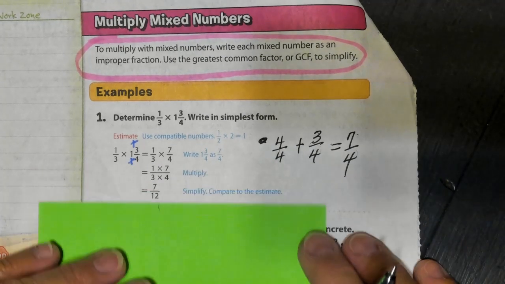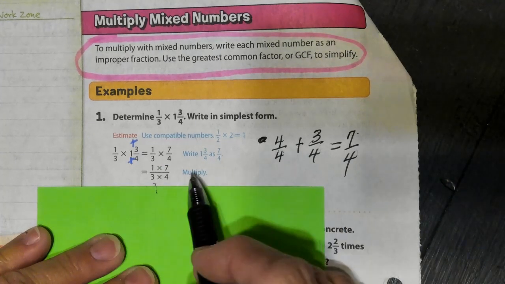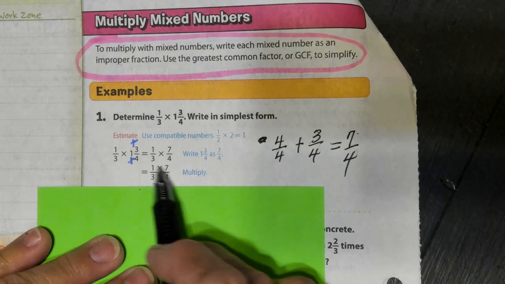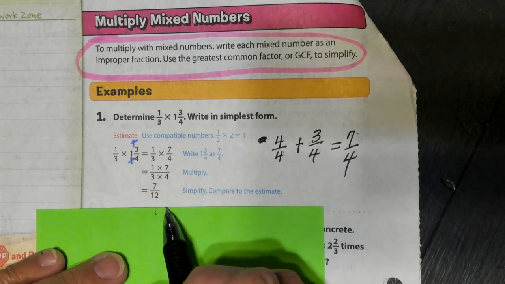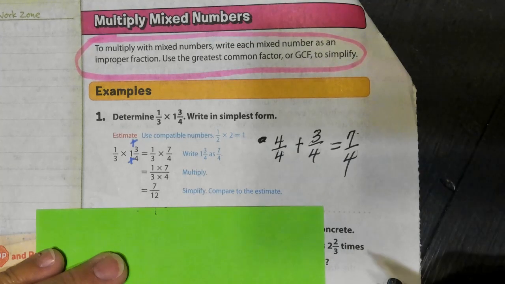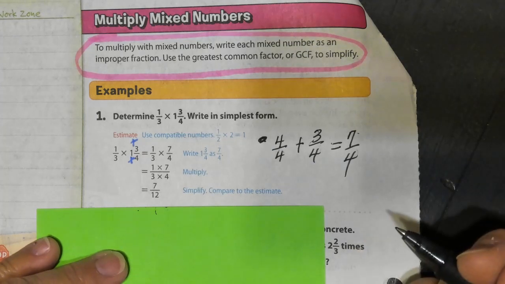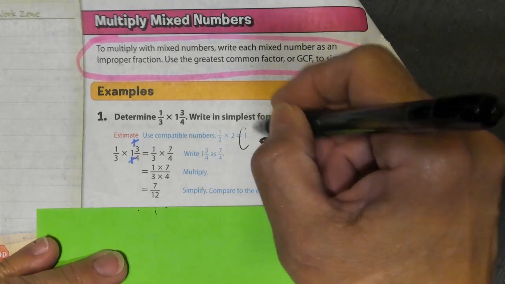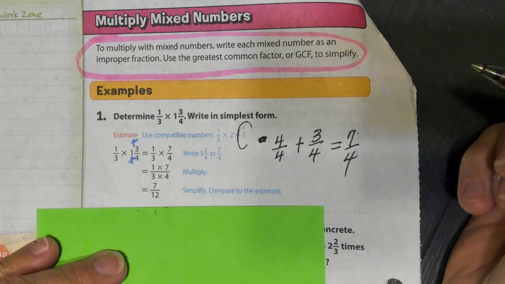Okay, and so then we're ready to multiply across. 1 times 7, 3 times 4, because you couldn't simplify before you multiply there, and so you would get 7/12. Now 7/12 is a little over a half, so that would round to 1, wouldn't it? And our estimate was 1, so that tells us, yeah, our answer is reasonable, isn't it?